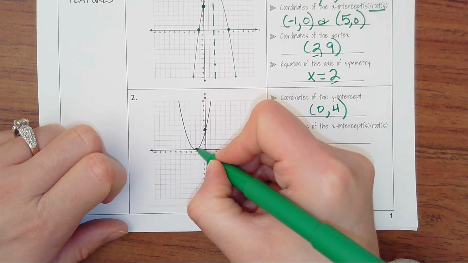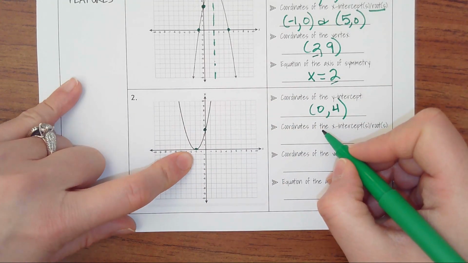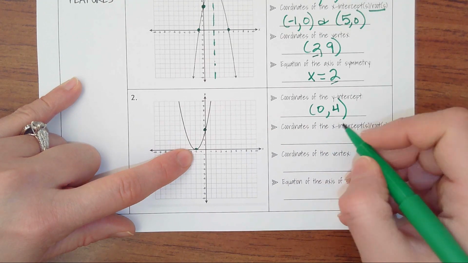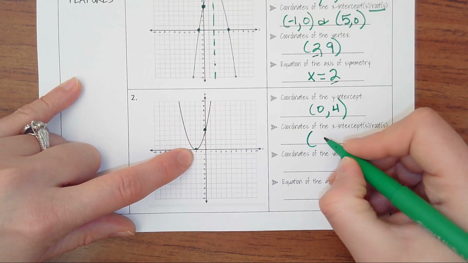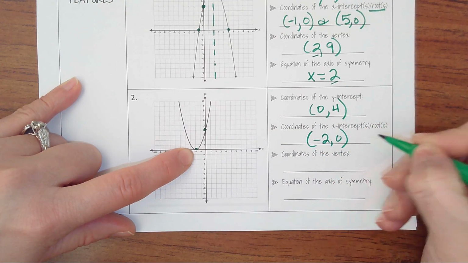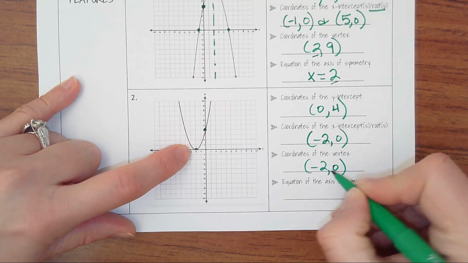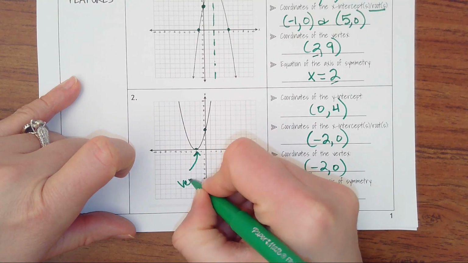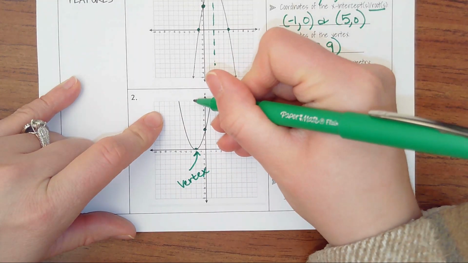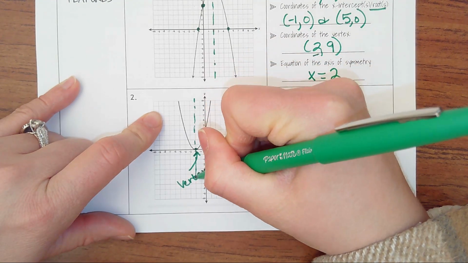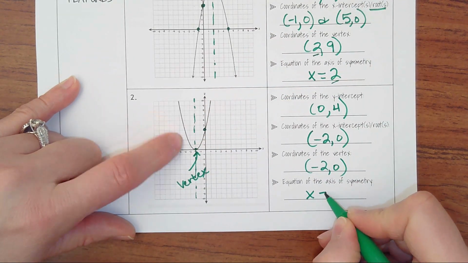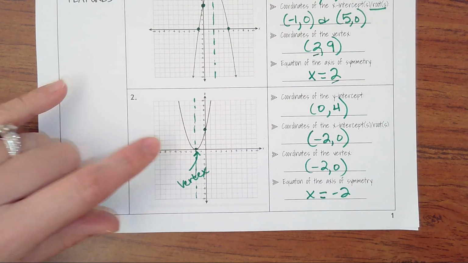X-intercepts are roots. See how there's only one time it touches the x-axis? That's still a root. That's a solution. So that would be -2, 0. Coordinates of the vertex, that is also the vertex. And then the axis of symmetry is the vertical line that cuts through that point. So again, it has to start with x equals -2. Okay, next page.